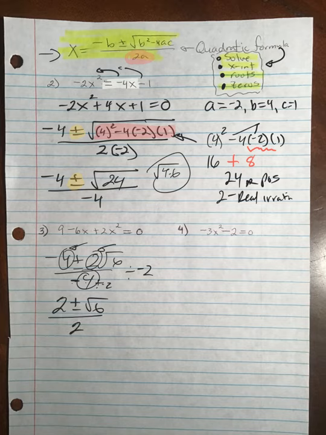So that's your answer. And notice, because we have a square root symbol, right, that's why it gives us two real, and because of the square root symbol, that's why we get the irrational. Because the square root of 6 is a decimal that goes on forever and ever and ever with no repeating pattern. And that's the definition of an irrational number.